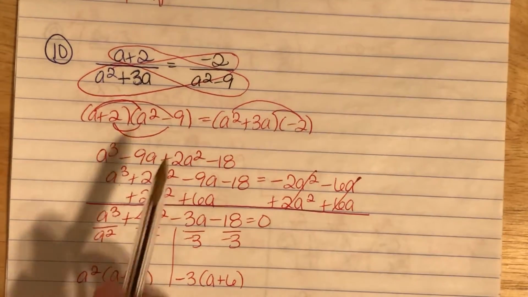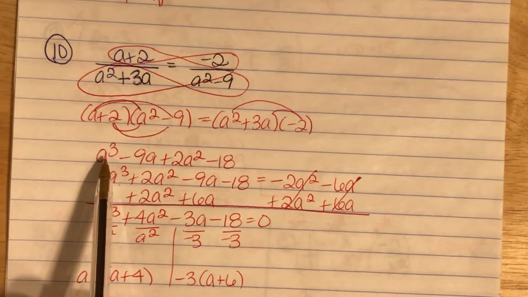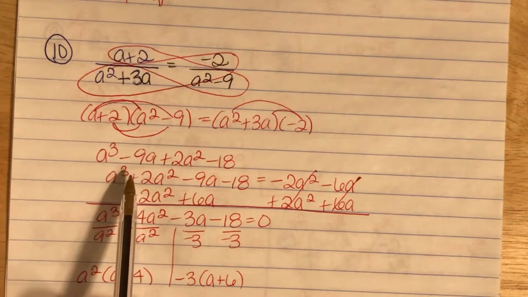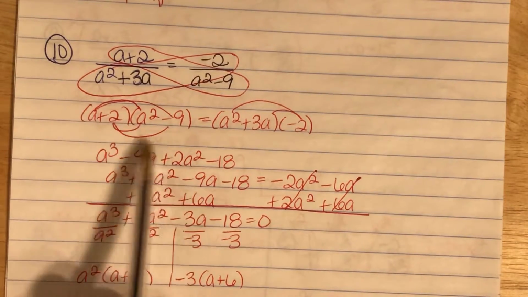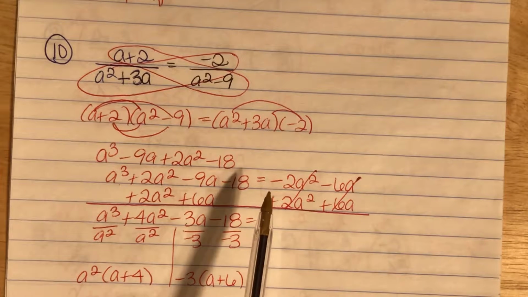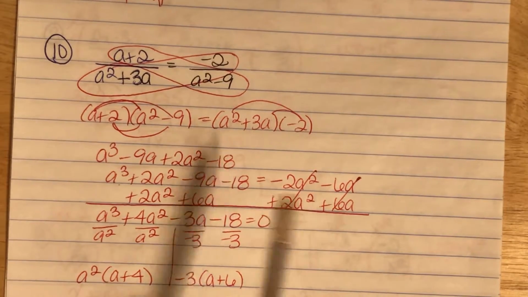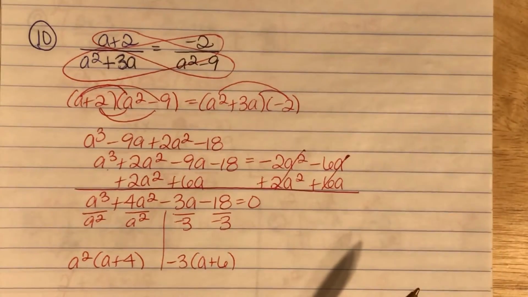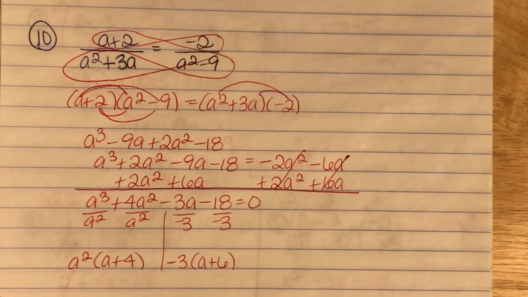Just checking my steps here. Okay, this happens. So this one, even though we tried using the cross multiplication, it started to become a little too chaotic.